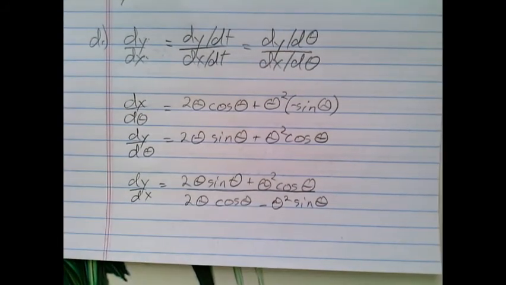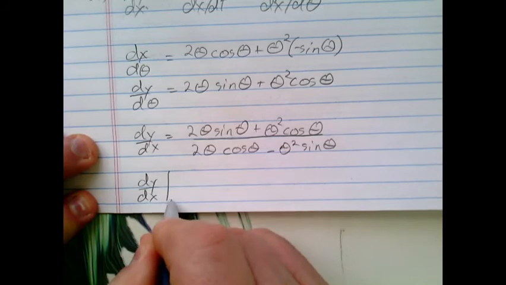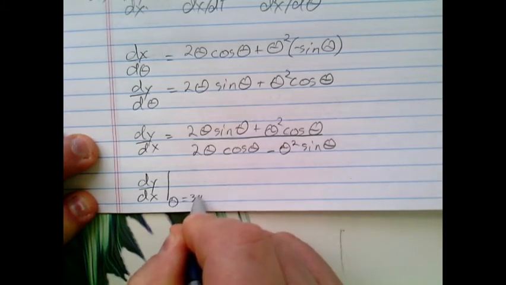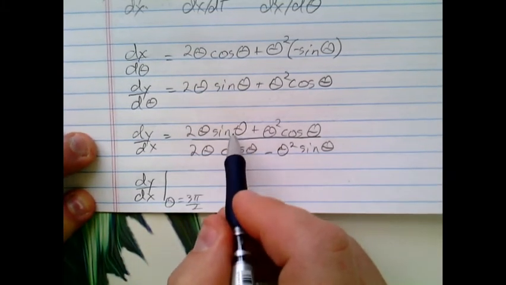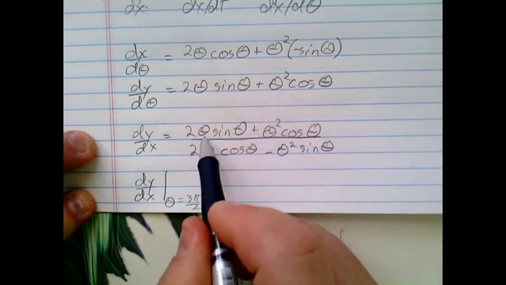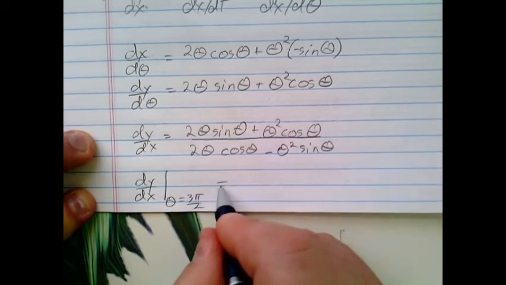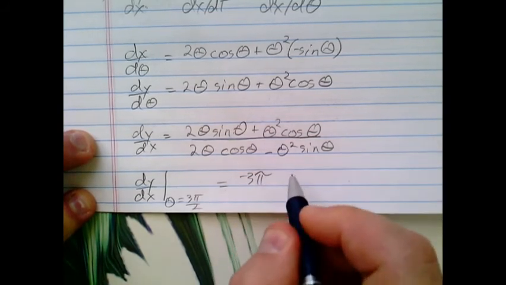So now I have a formula that I can use to find the slope of the tangent line of the spiral at theta equals pi over 2, or 3 pi over 2. So I'm going to take dy dx, and I'm going to plug in theta equals 3 pi over 2. Now sine of 3 pi over 2 is negative 1. So I've got 3 pi over 2 times negative 1. That's going to be negative 3 pi.